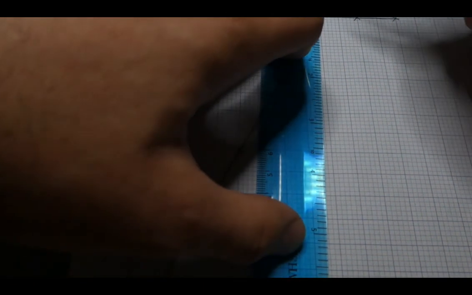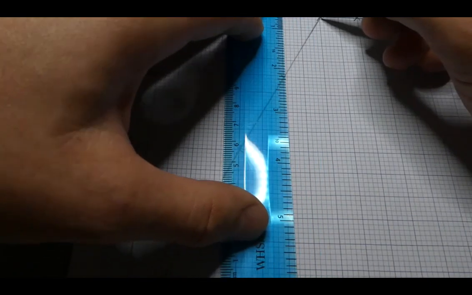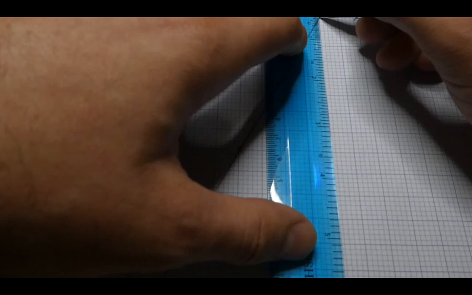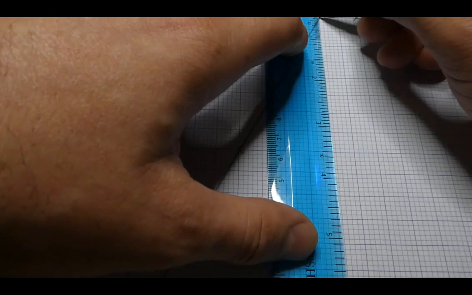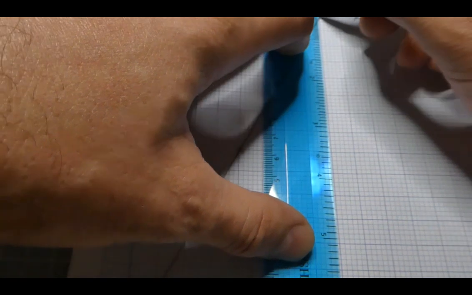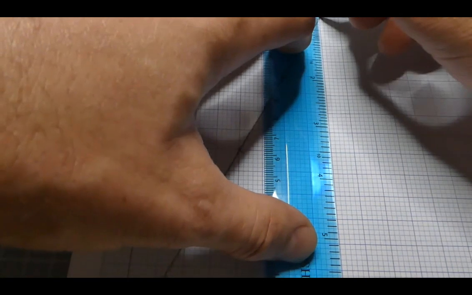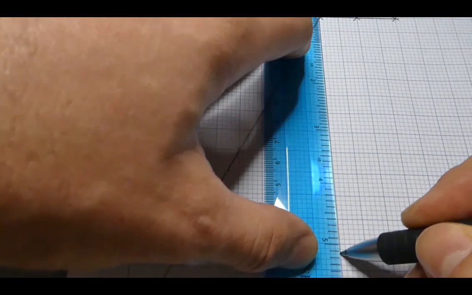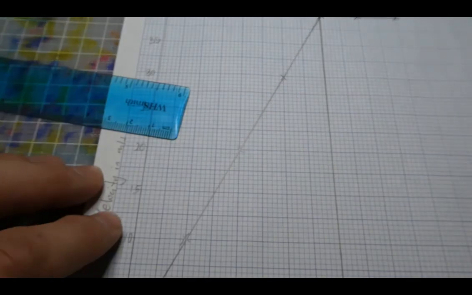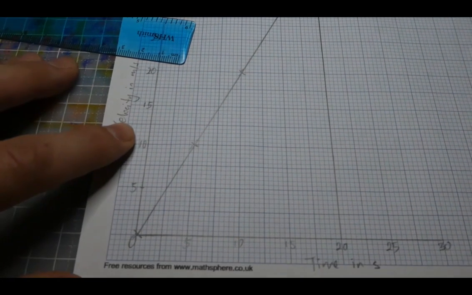By initial acceleration, we could go at any point, but I'm going to make it as big as possible. Whenever you're doing a gradient, the bigger the triangle you draw, the more accurate your result will be. So I'm going to go right from the top of the diagonal part of the graph, and draw down to the x-axis, like that, to make a triangle.